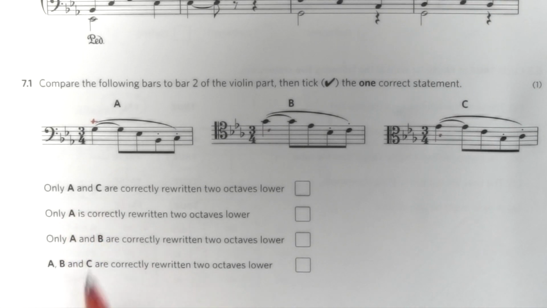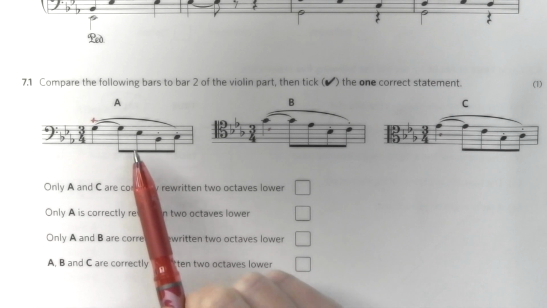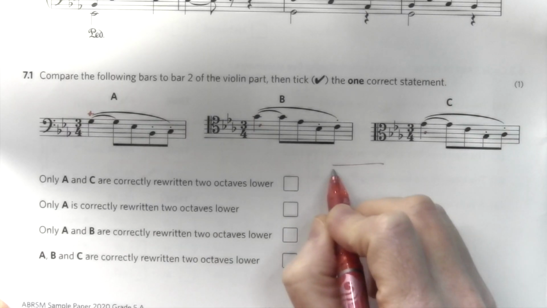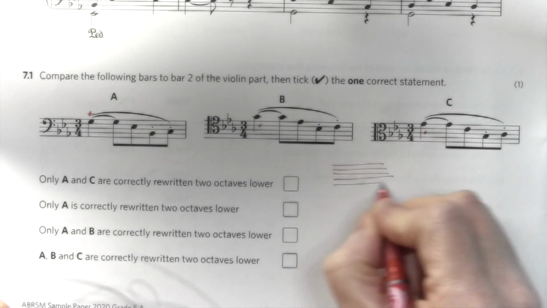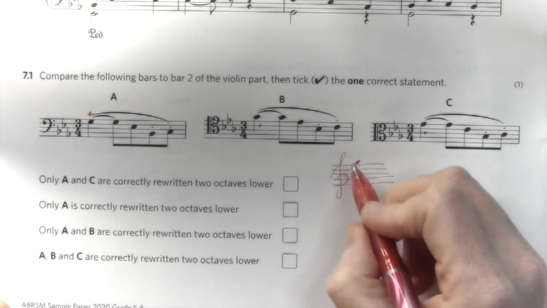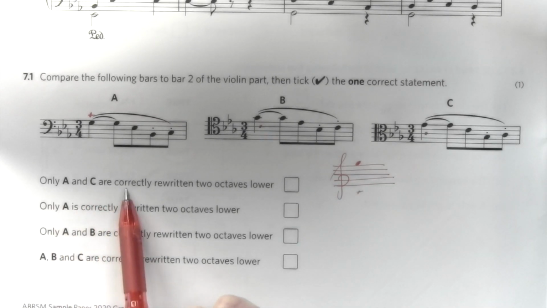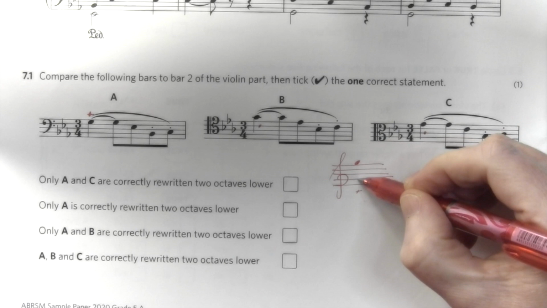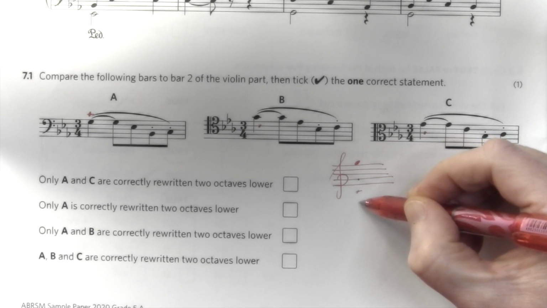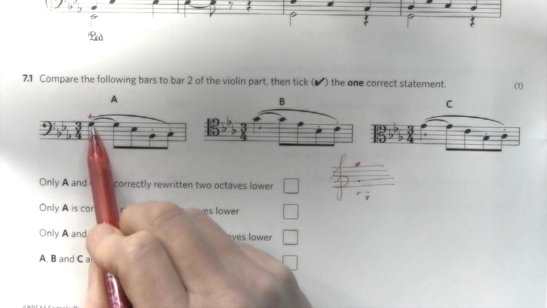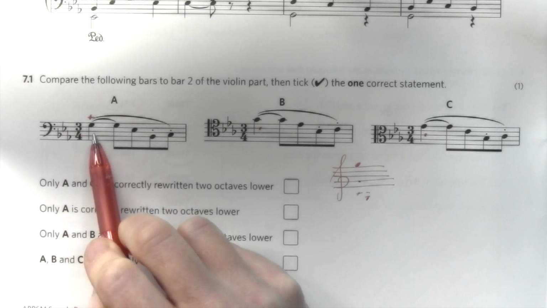Now, A and C, 2 octaves lower. We need to compare these bars to the violin part. For practical reasons, I'm going to write it here. Okay, and this sol is up here. Middle C is down here. Two octaves lower means that this is 1 octave lower, and this sol below middle C is 2 octaves lower, so that would be here. Okay, this note is above middle C, this note is above middle C, and this note is below middle C. It's the only one below middle C.